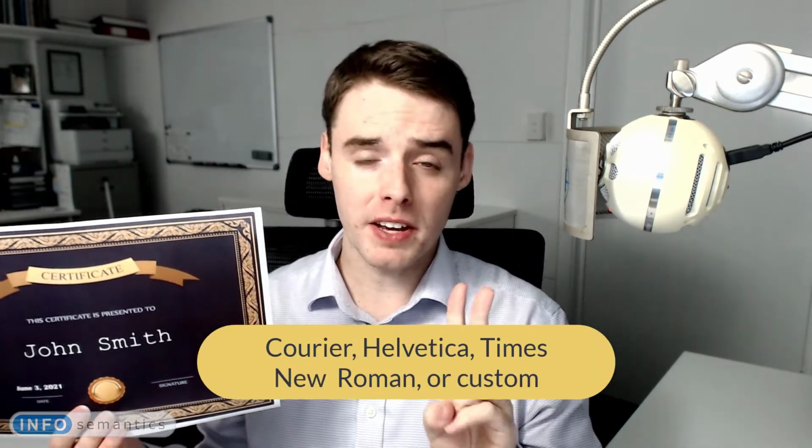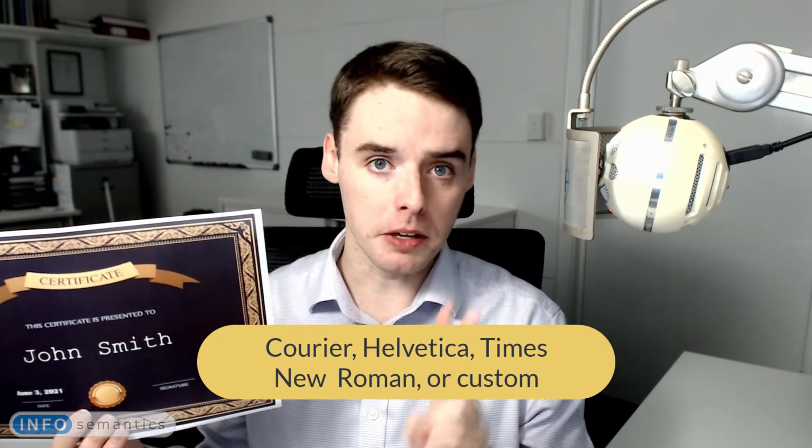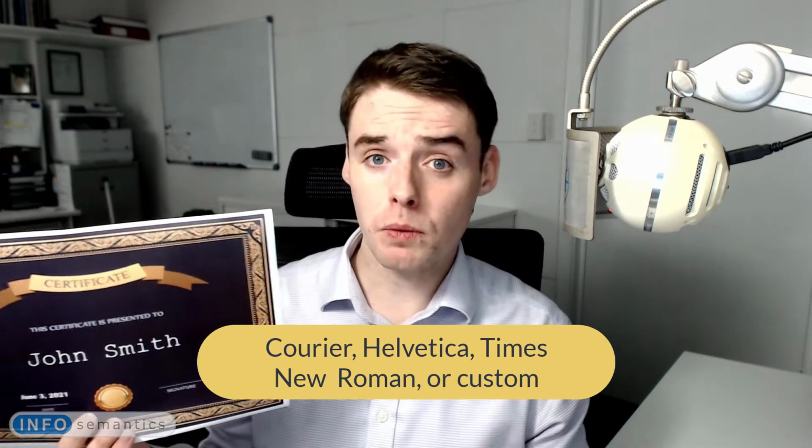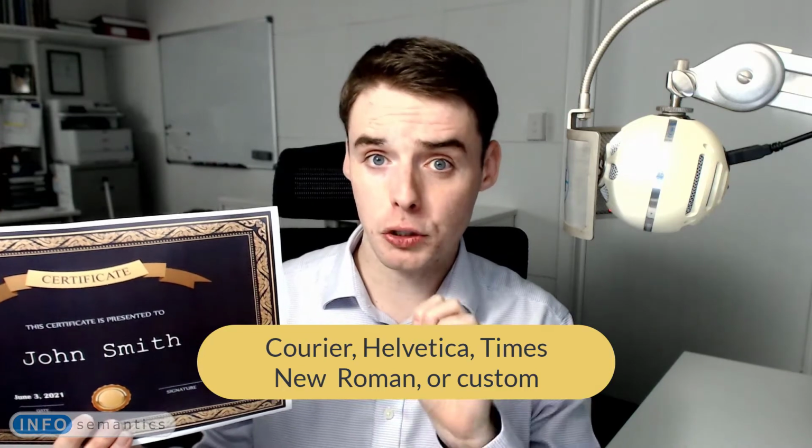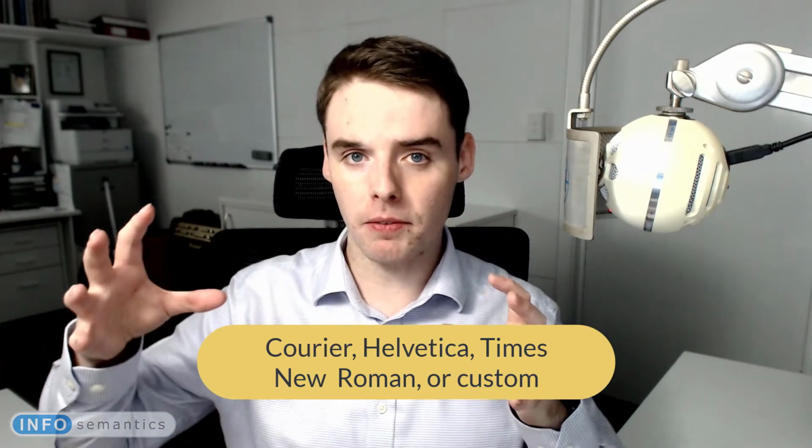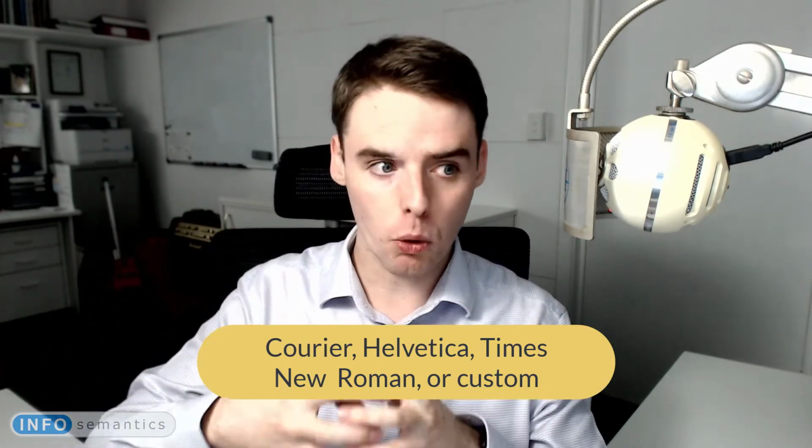Okay, so the next thing we need to know is what text fields you want to appear on the certificate. We've already pointed out two here, the name and the date. So for each of these text fields, we need to know what font should the text be. Now, if you're happy with the Courier font, Helvetica, which is very similar to the Arial font, or Times New Roman, those are probably your best choices because that's going to keep the file size down. It will keep it quite low.